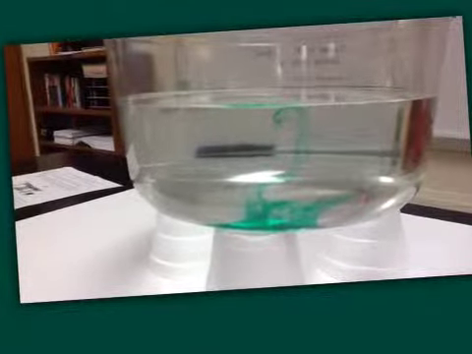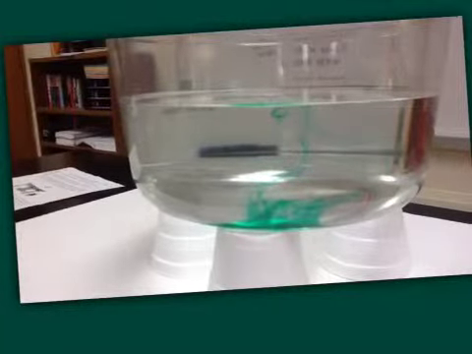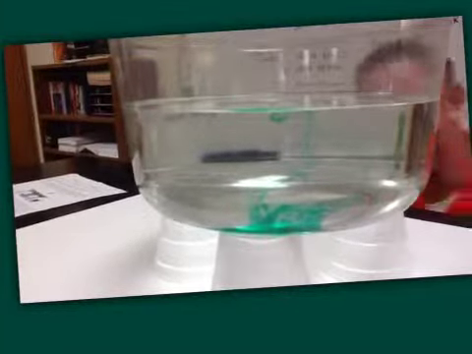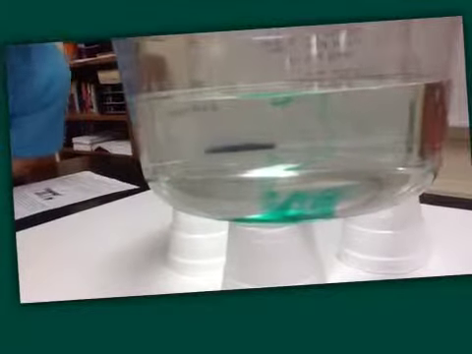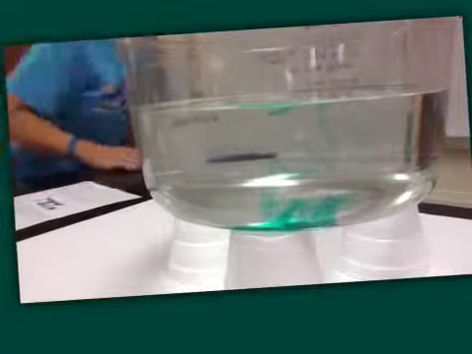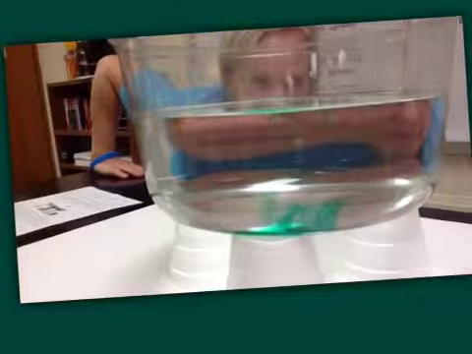Which from this camera angle looks really cool. You can really see it. You should definitely be able to see what's going on, folks.